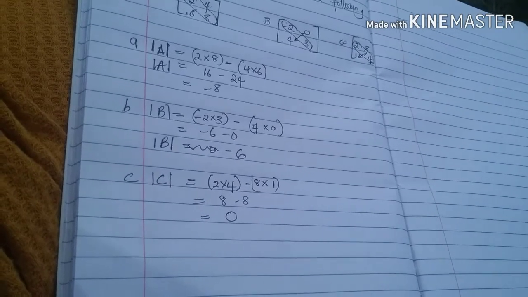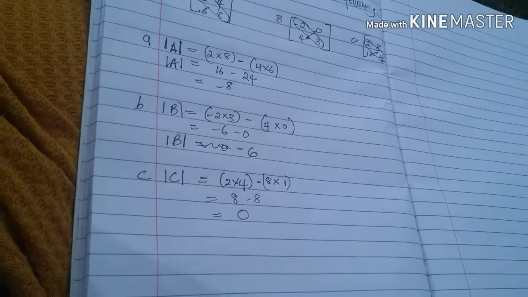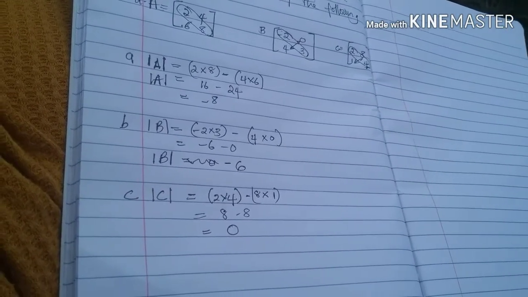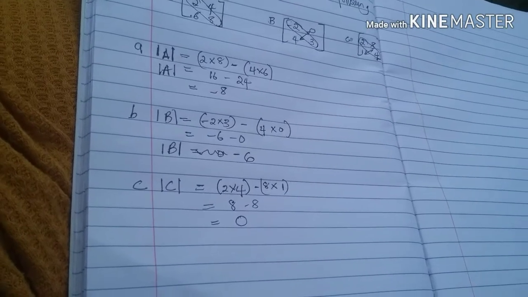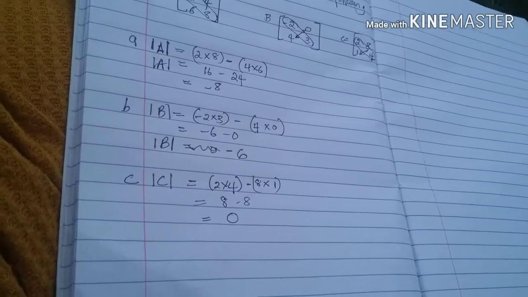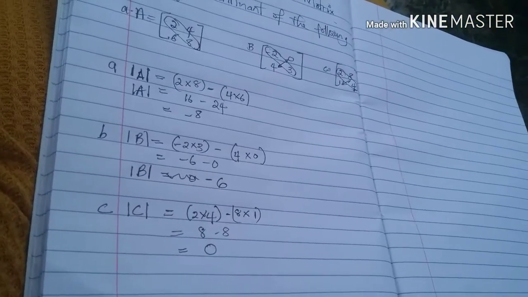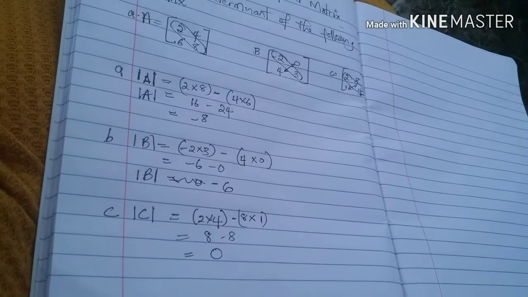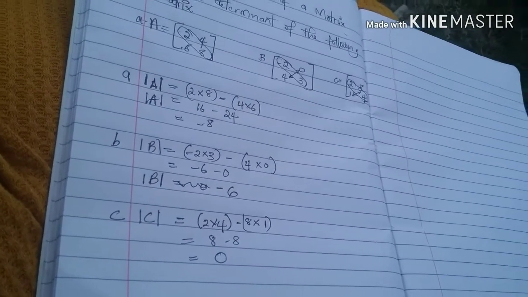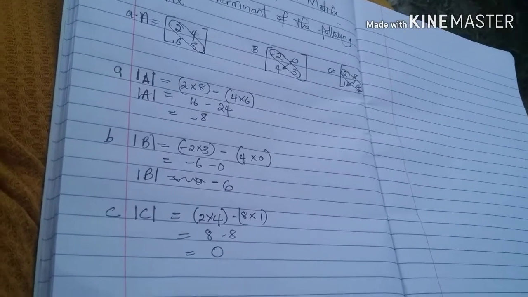And as mentioned, the determinant is a special number that we get from a square matrix, and it's helpful for us when we are doing the inverse of a matrix. All right, but once we do the determinant, we do the steps, which is the product of the leading diagonal minus the product of the non-leading diagonal, and we get 0.